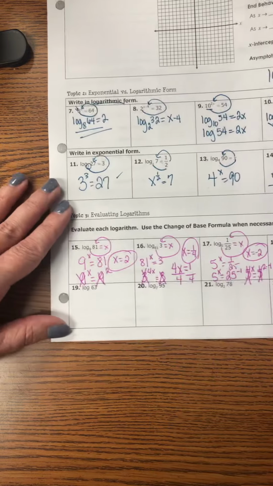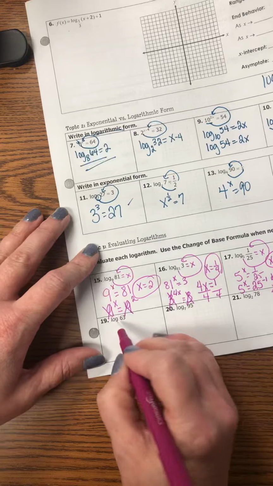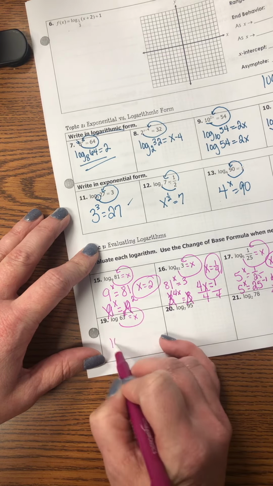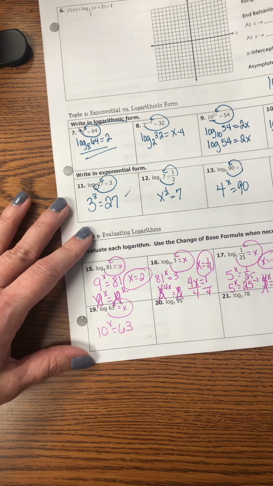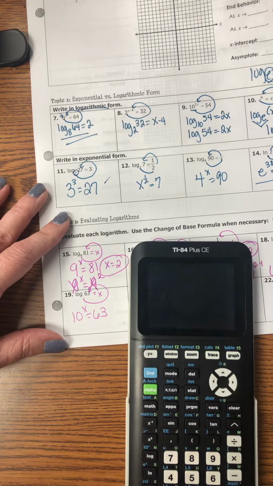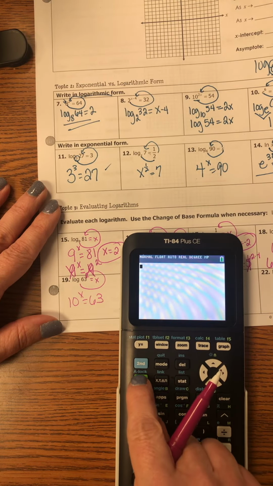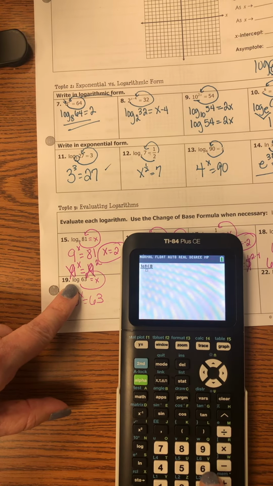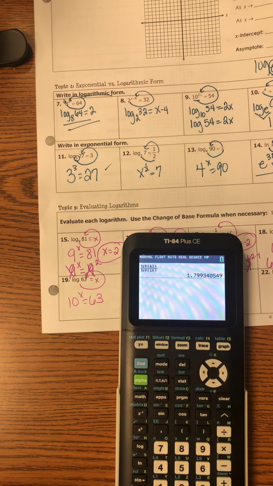On 19 through 22, since you can't make these into the same base, if you set it equal to x and you loop around, this will be 10 to the x equals 63. Well, that's not physically possible, okay? So we can't make them into the same base. So this is where you can use your calculator. So if you use the change of base formula, you'll have the log of 63 over the log of 10. And that'll give you your 4 decimal places right there.